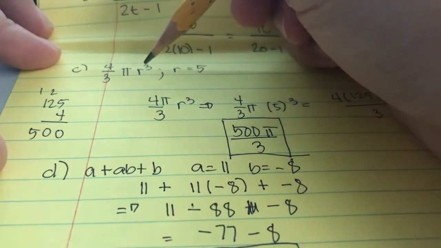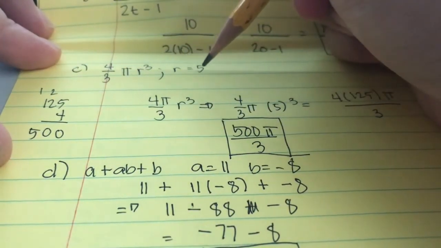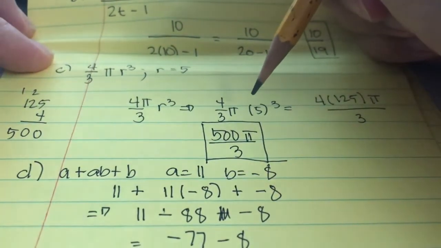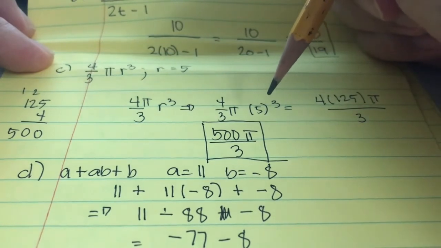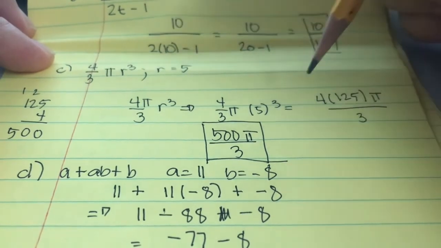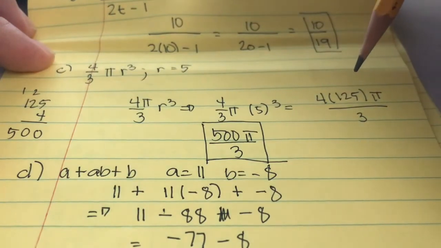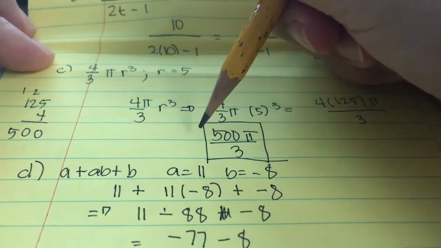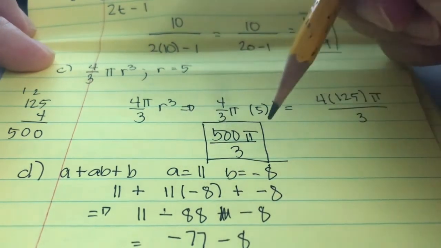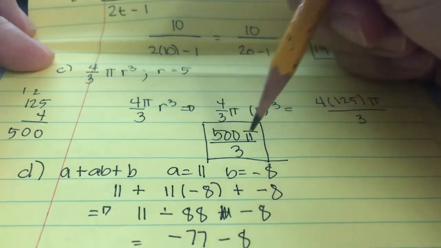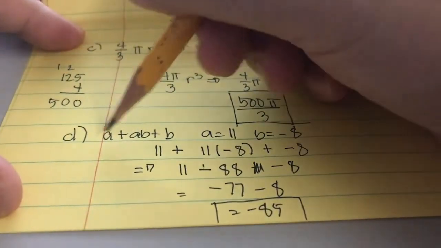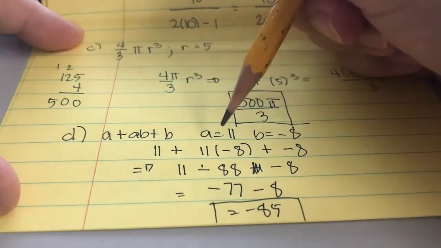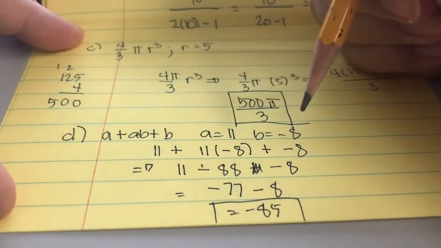How about this one? 4/3 pi r to the third, where r is 5. That's 4/3 pi times 5 raised to 3. That's 4 times 125 pi, and 4 times 125 is 500, over, don't forget the 3 in the denominator. And then the expression a plus a times b plus b, wherein a is 11 and b is negative 8.